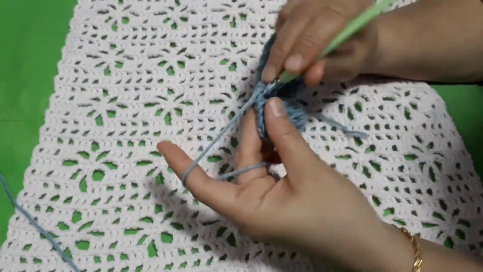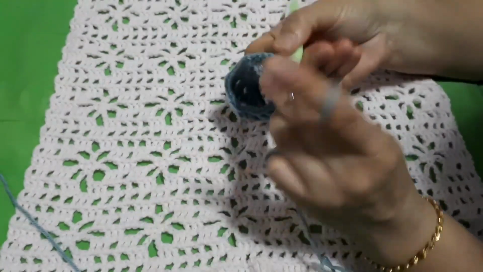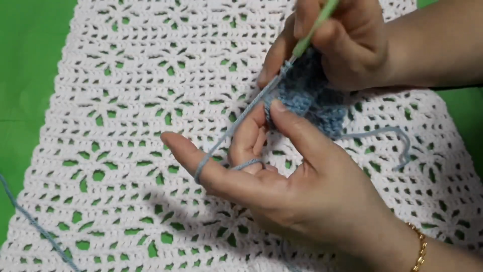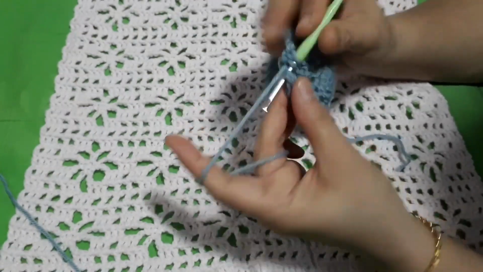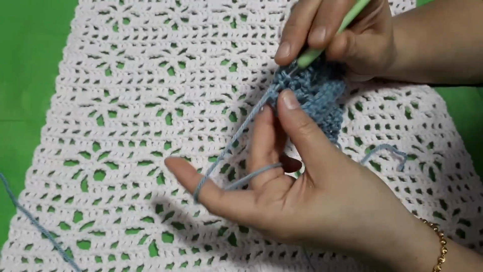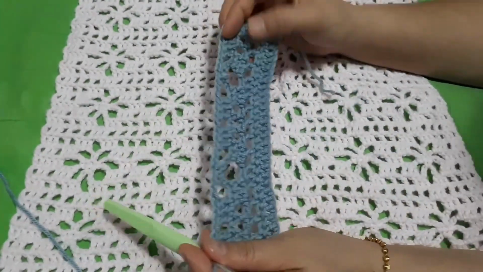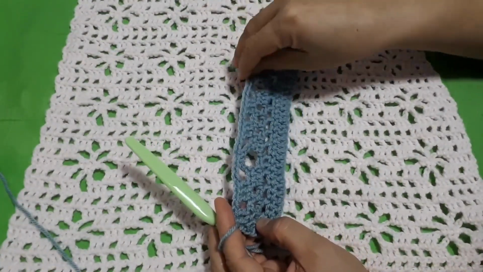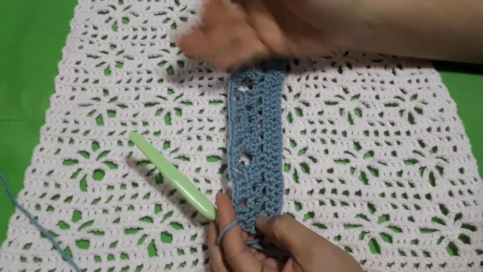Now in this chain space, 1 double crochet and 1 double crochet over this stitch. Now we have 1 empty square, so that means we have to chain 1 and we reach the last 3 stitches, so we'll have 3 double crochet, 1 in each stitch. So you see we start getting the shape of the flower, but as you go ahead in the next row, you'll see that this will again be pulled up.